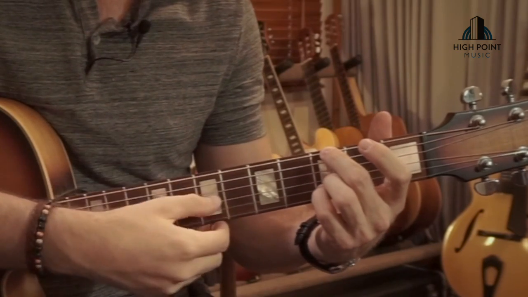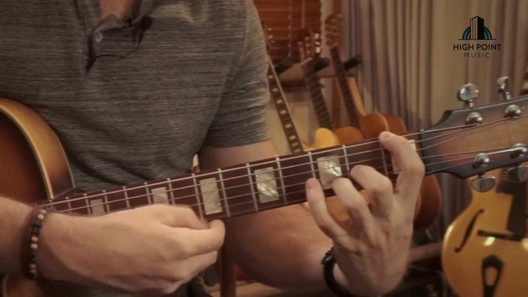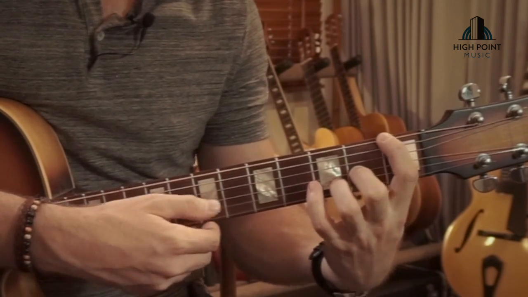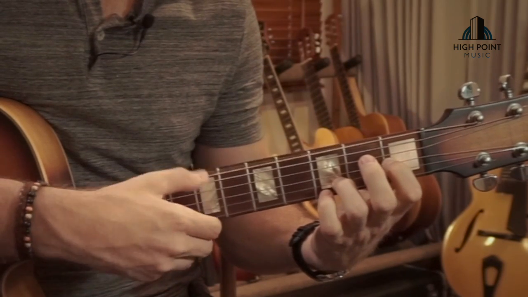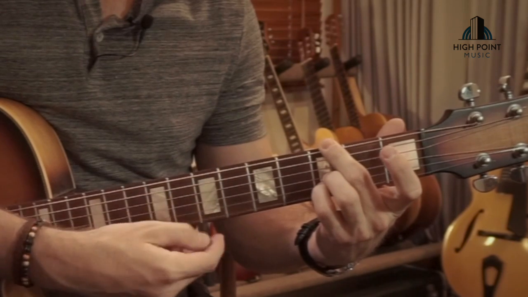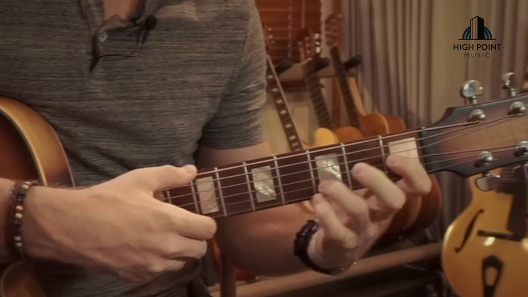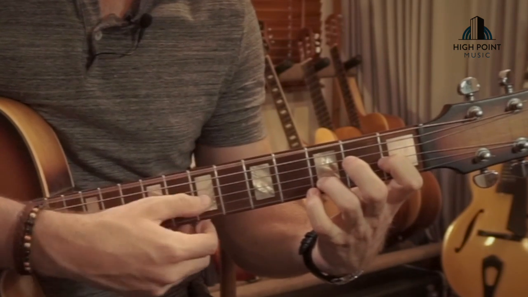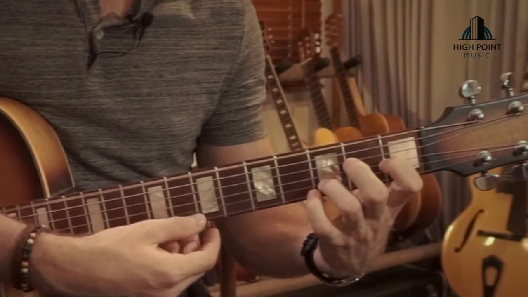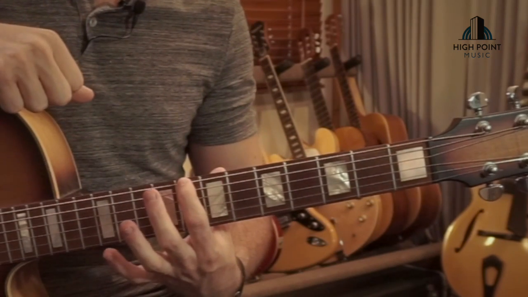So what we're going to do now is recap the whole section all the way through exactly how it is in the track. So 1, 2, 3, 4, 2, 2, 3, 4, F, E7, 2 times back to the G6, F, E, once, twice, 3 times, E.